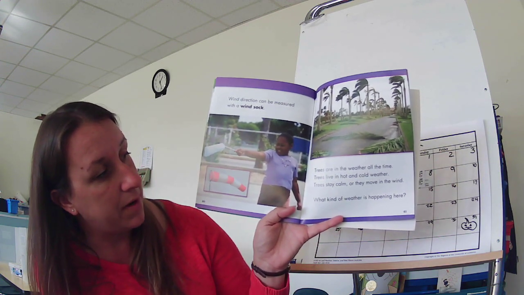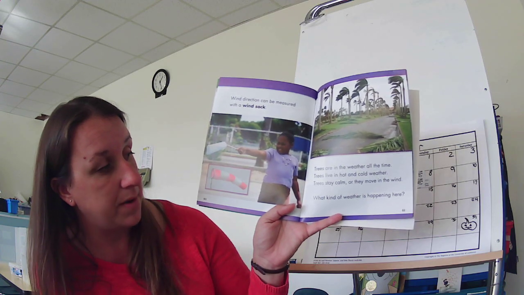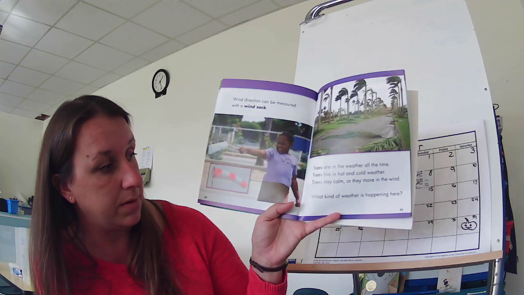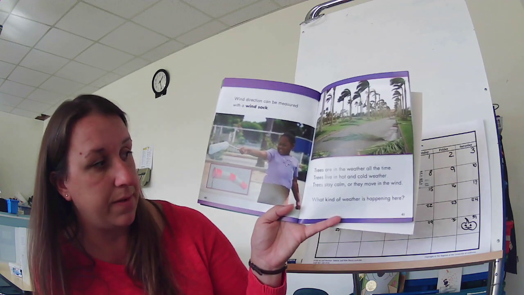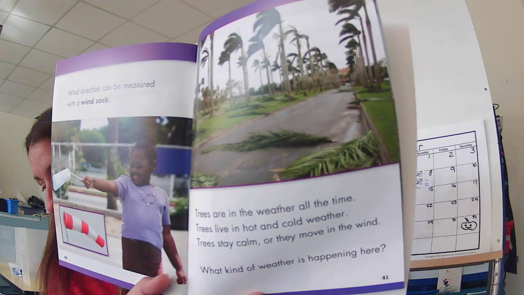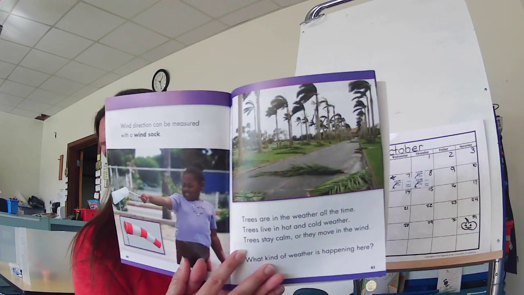Trees are in the weather all the time. Trees live in hot and cold weather. Trees stay calm or they move in the wind. What kind of weather is happening here? That's a lot of wind. And you can tell which direction it's going to.